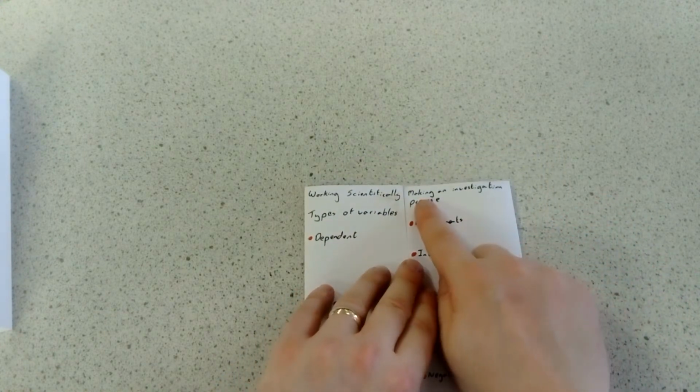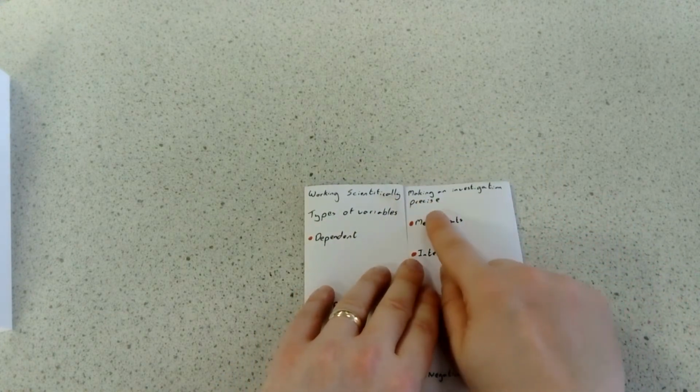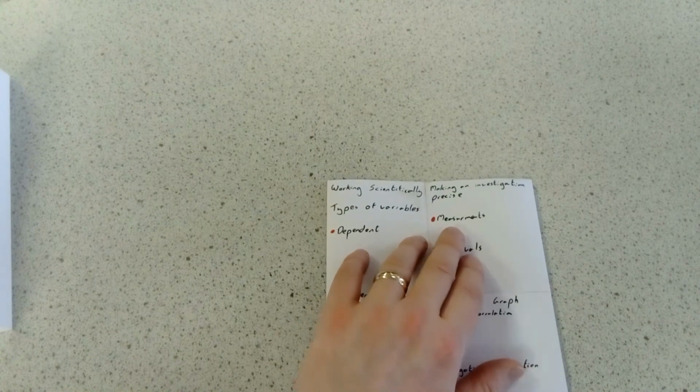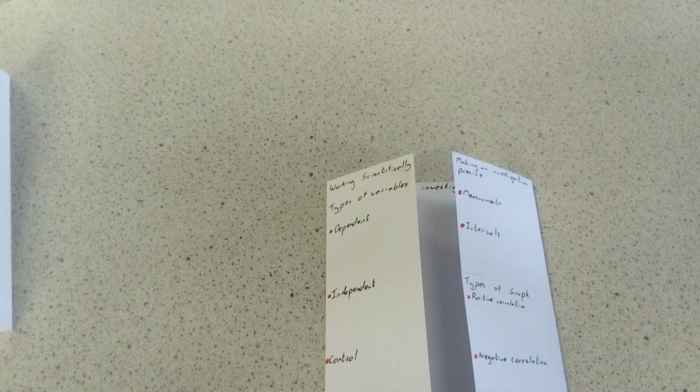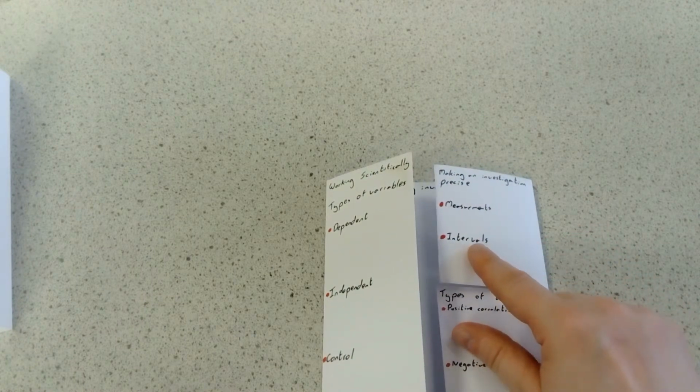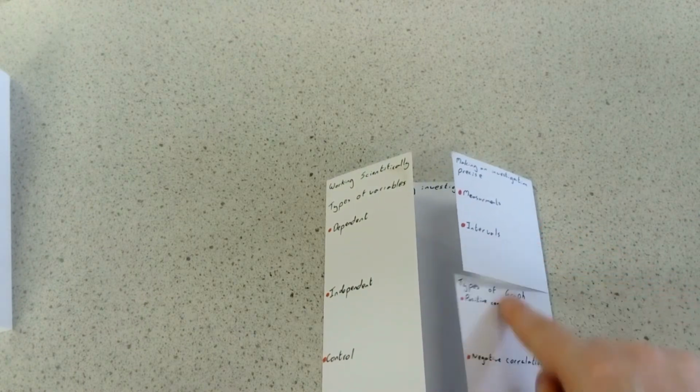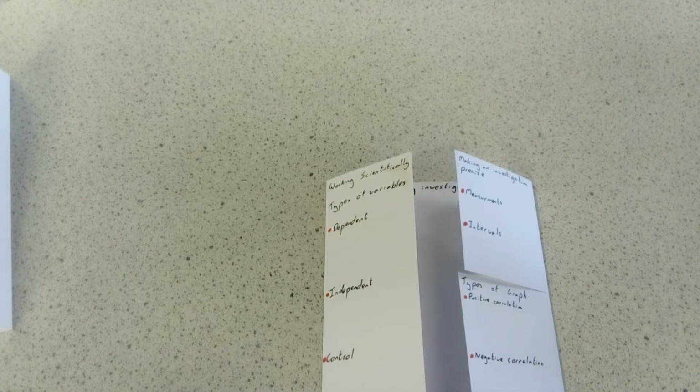Right, second door, so making an investigation precise. Right, measurements. What sort of measurements are we going to make to get it precise? Are we going to use measurements that are far apart? Are we going to use measurements that have a small scale, etc.? Hand in hand with that, look at intervals. Explain what an interval is.